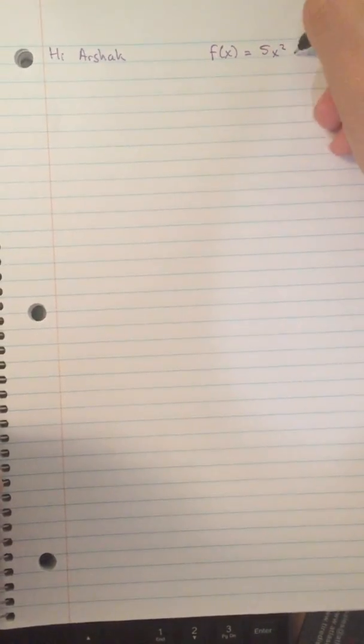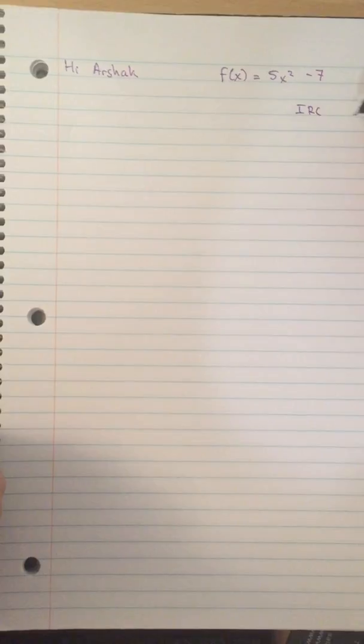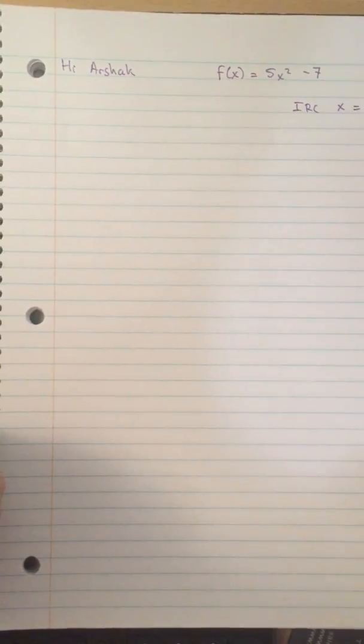So you got a question over here that's asking you what the IRC at x equals 2 is equal to. It's very easy. There's a much easier way of doing it, but you guys haven't learned it yet, so I'm just not going to teach you. Go at your own steps. Your equation is f at x is equal to 5x squared minus 7. Correct me if I'm wrong. Just kidding, you can't. This is a video I'm making for you. And you're trying to find the IRC at x equals 2.